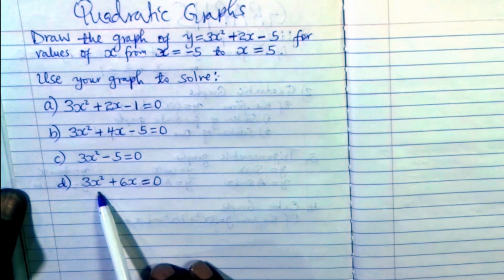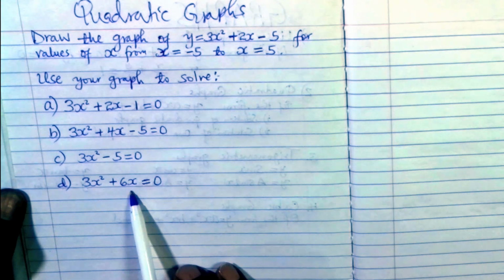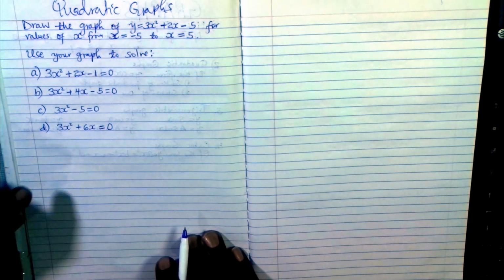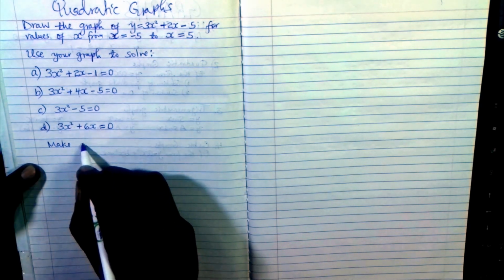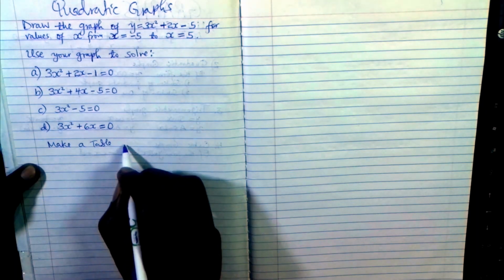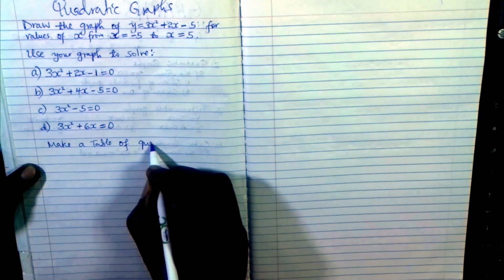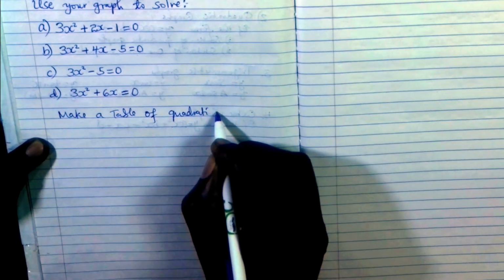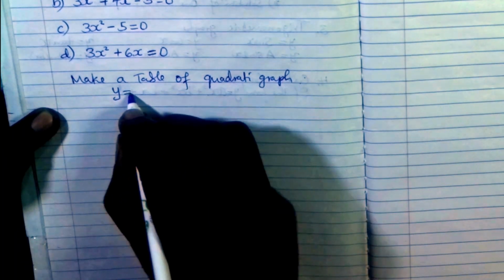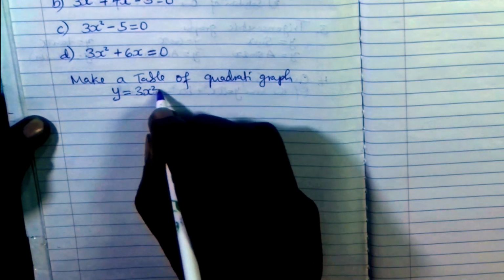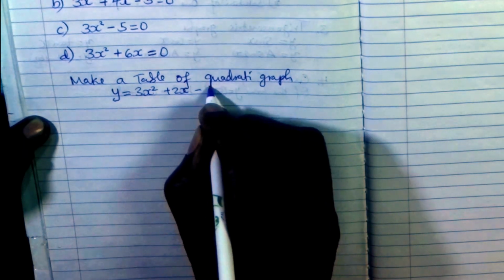Then 3x squared plus 6x is equal to 0. So the first step we are going to do is to make a table of the quadratic graph, and that is the table for y is equal to 3x squared plus 2x minus 5.